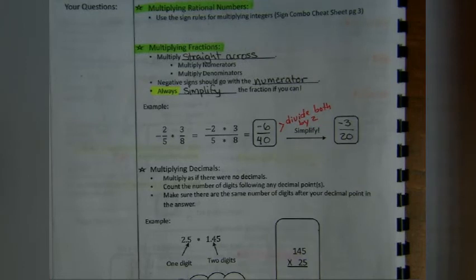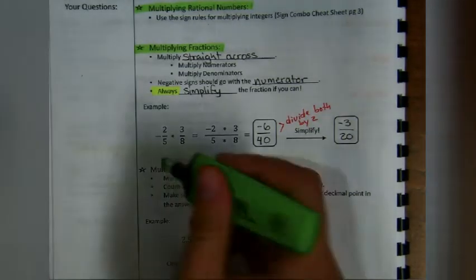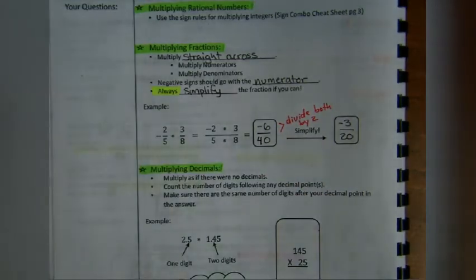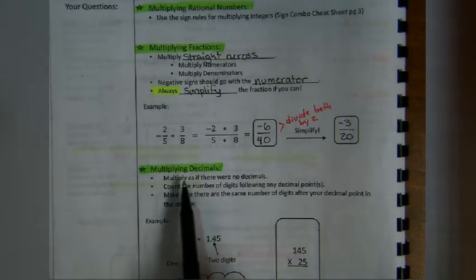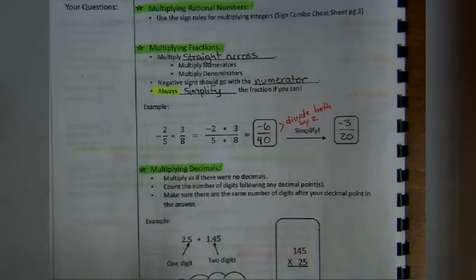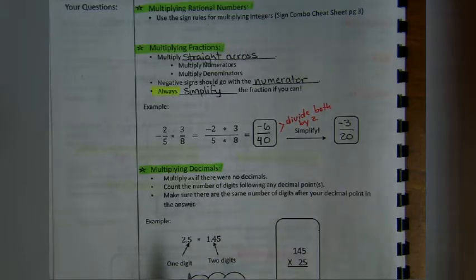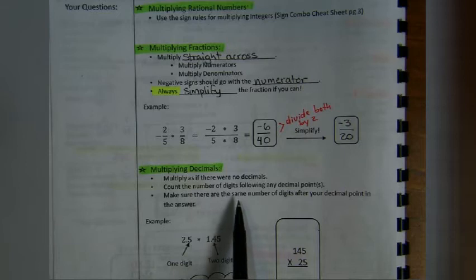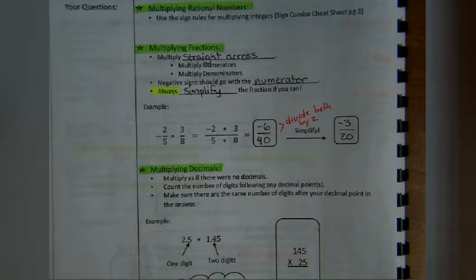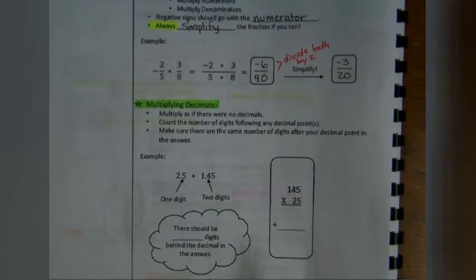All right. Next one we're going to talk about is multiplying decimals. You guys are just going to multiply as if there were not any decimals. Okay, you're just going to pretend that they're regular whole numbers. Once you've done that, you will count the number of digits following any decimal points. And then you have to make sure that there are the same number of digits after your decimal point in the answer. Okay, so let's go over an example to make that a little bit clearer.